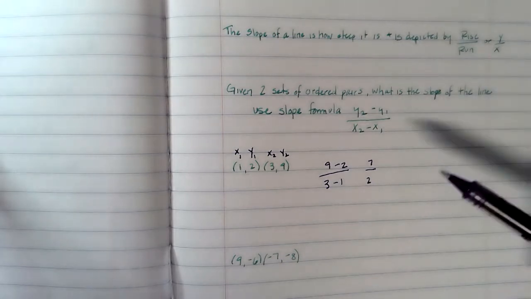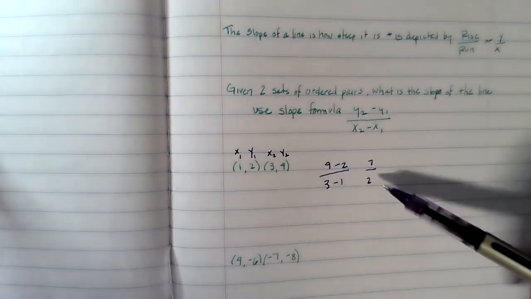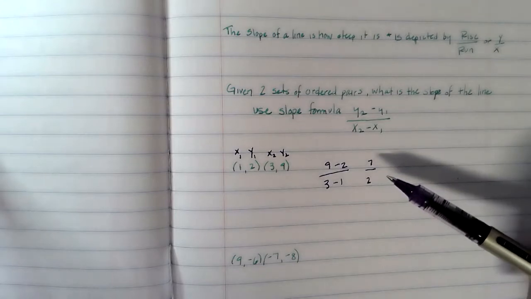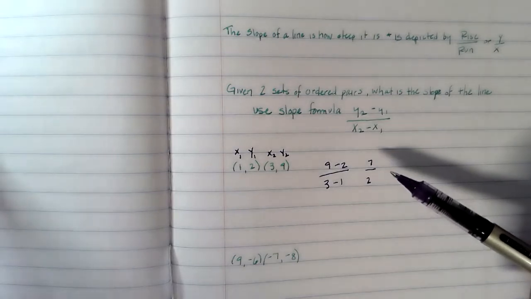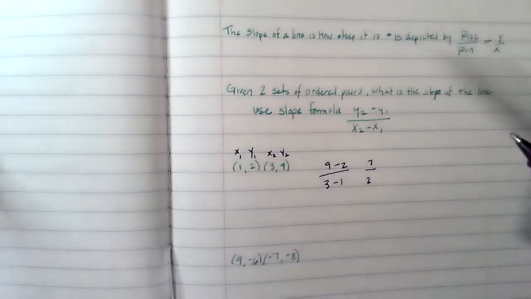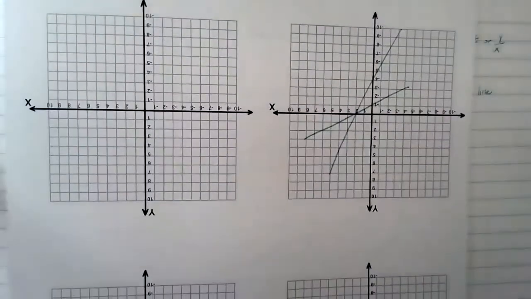As long as you know where to put the numbers, the formulas do a lot of the heavy lifting for you. And also I wanted to say, this looks like a fraction, leave it alone. You don't need to turn that into a mixed fraction. You don't need to try to reduce it. What it's telling you is how steep this line is.